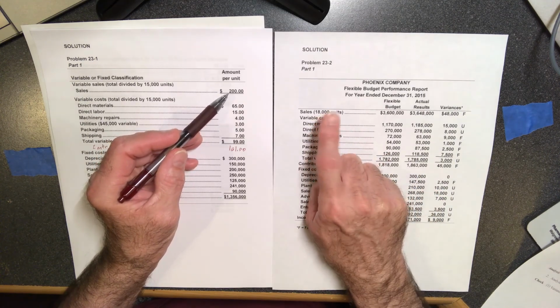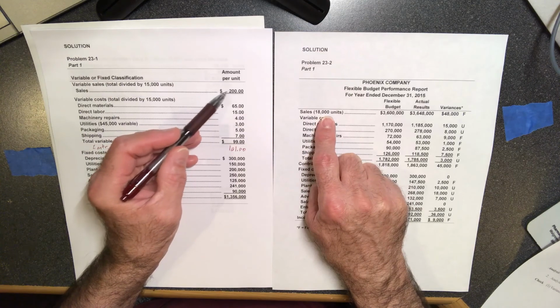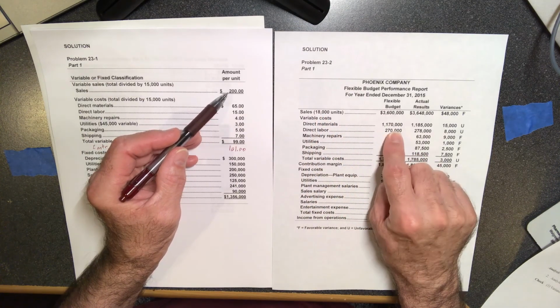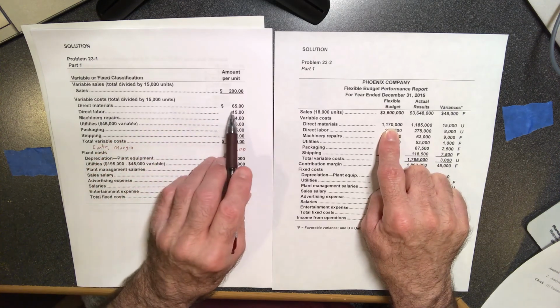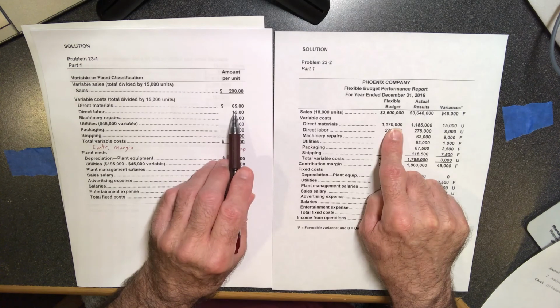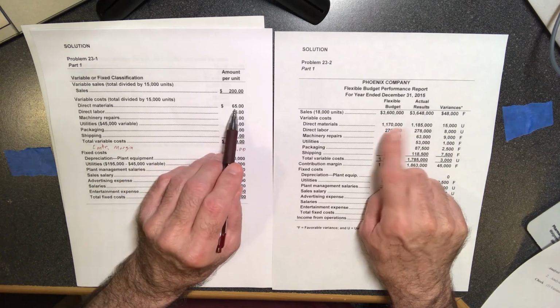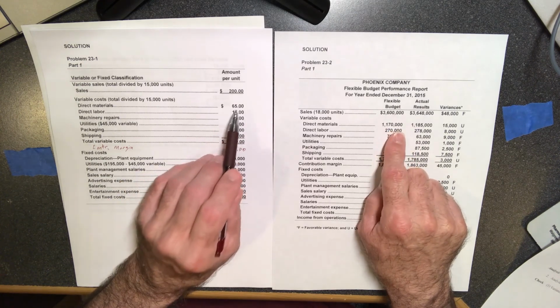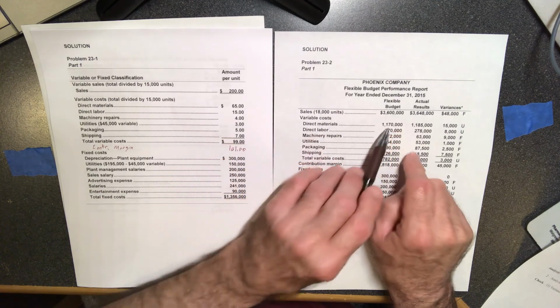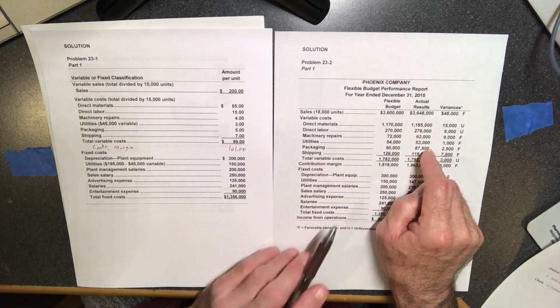So 18,000 units times $200 per unit will give you $3.6 million in sales. And every direct material, direct labor, machinery, all these variable expenses, are derived by taking the dollar per unit times the 18,000 units.